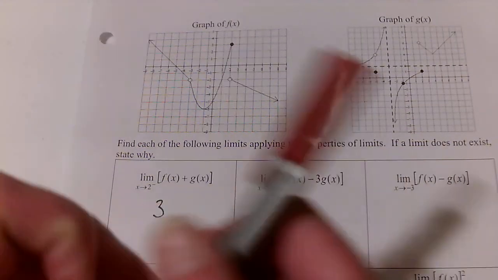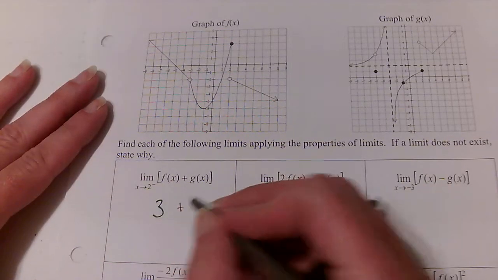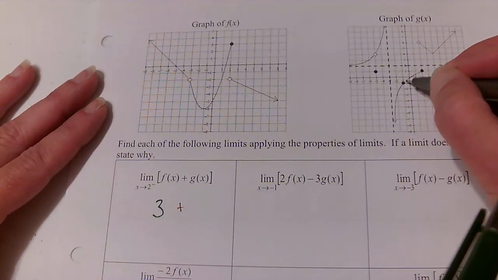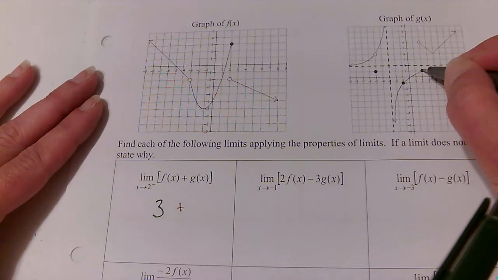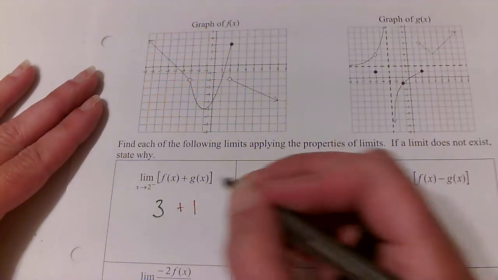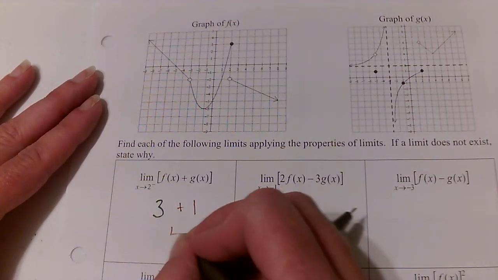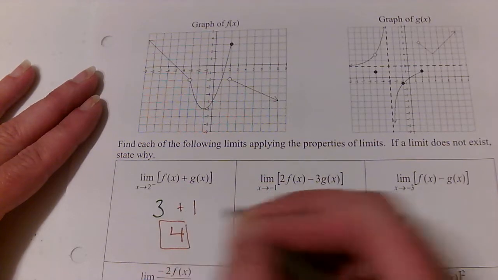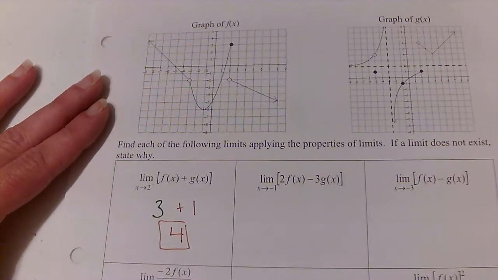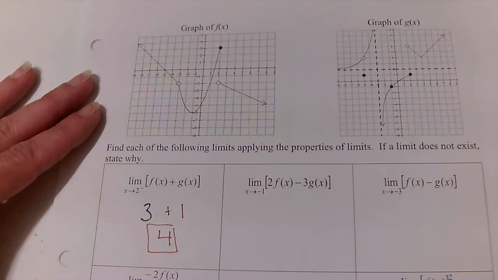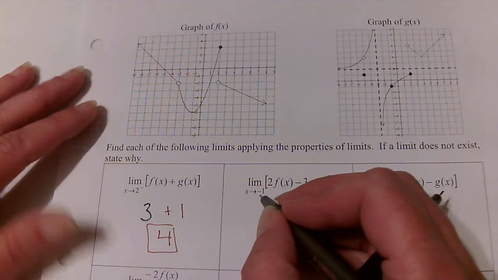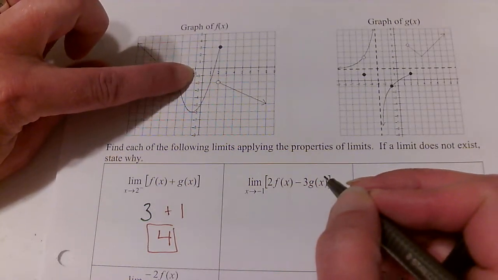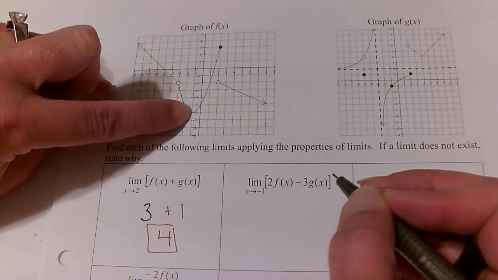And then for g of x, going to 2 from the left is 1. Okay, so limit as x approaches -1 for f of x is -6.